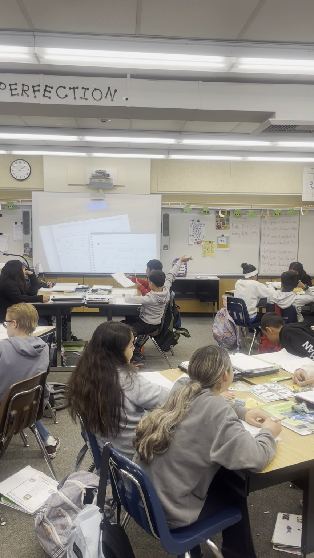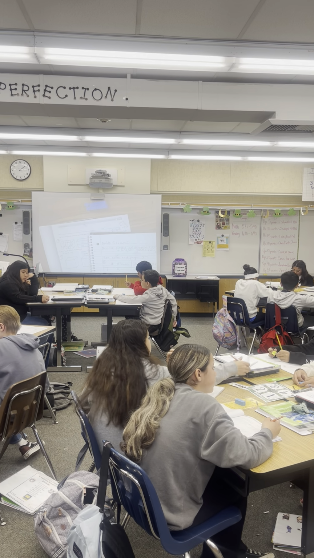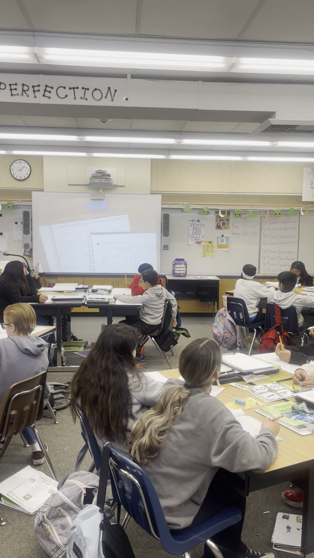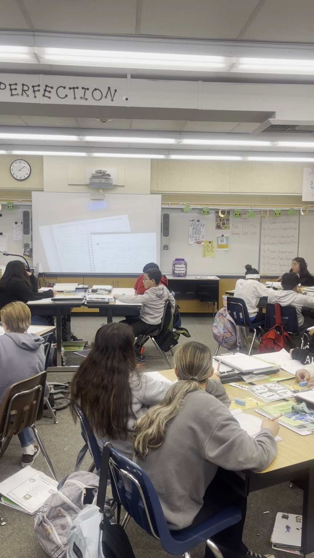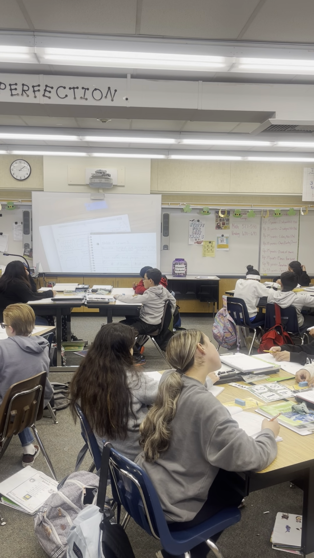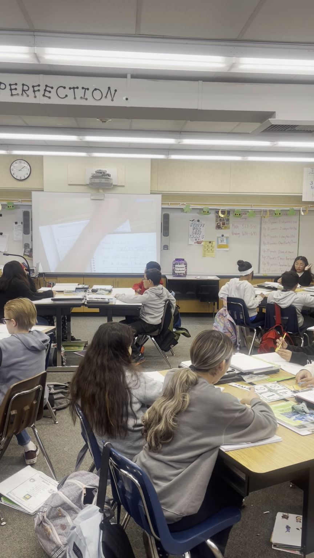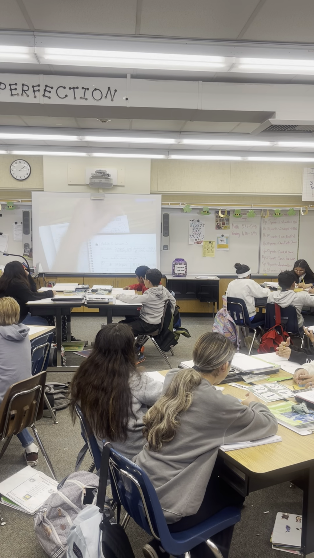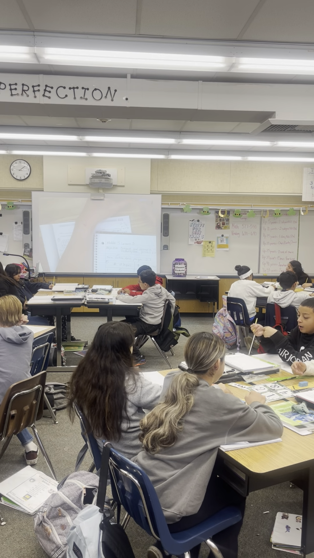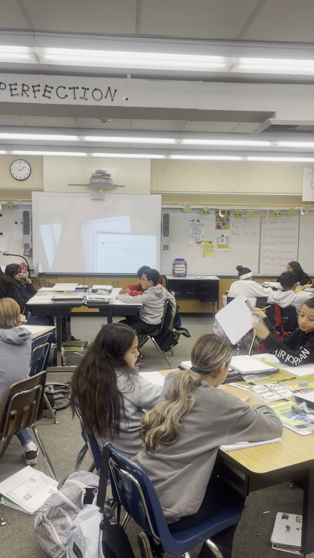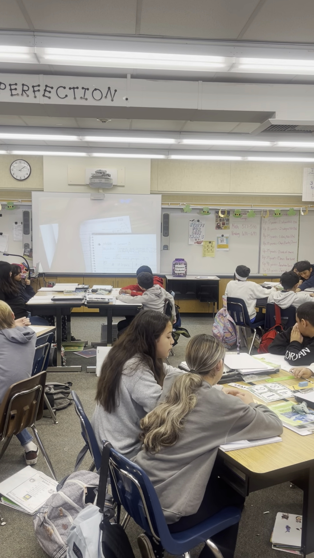Alright, so for B, I want you to build a right rectangular prism with a base of 3 by 4. So, what's going to be my length? And my height?